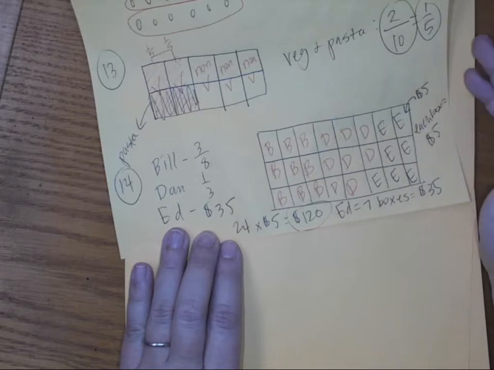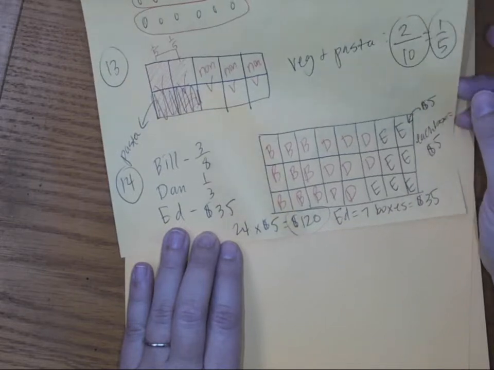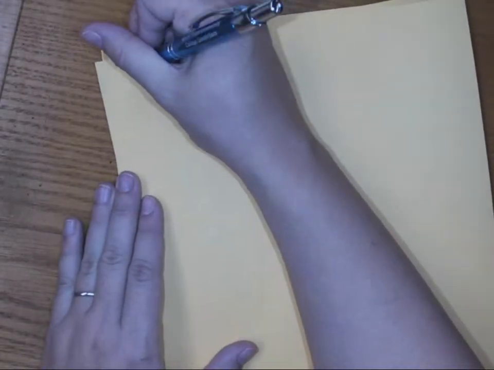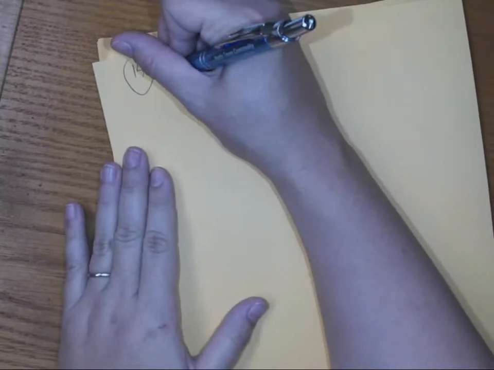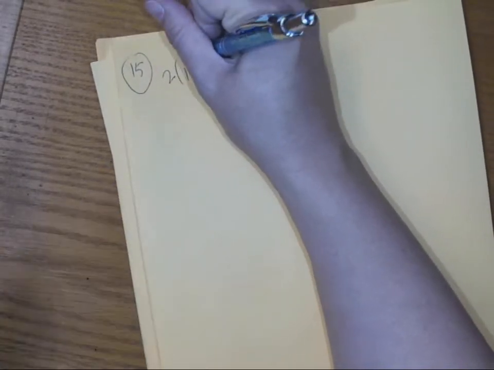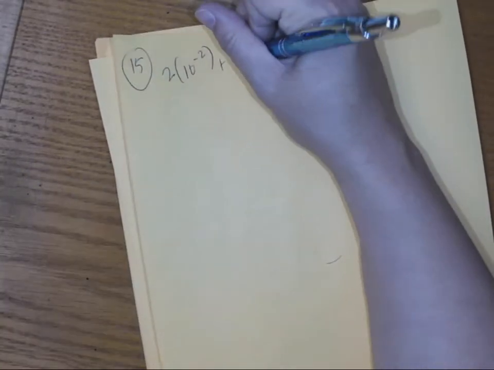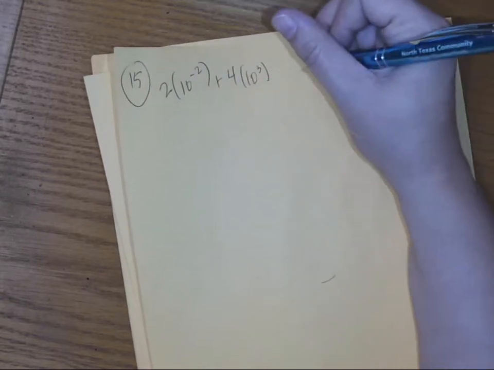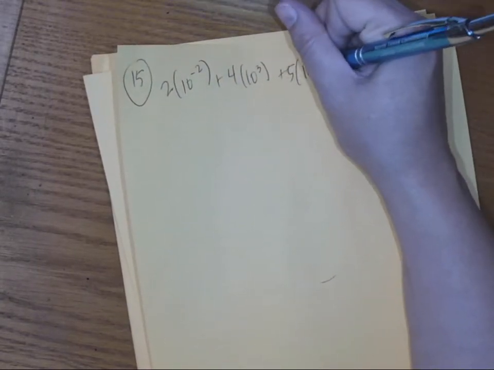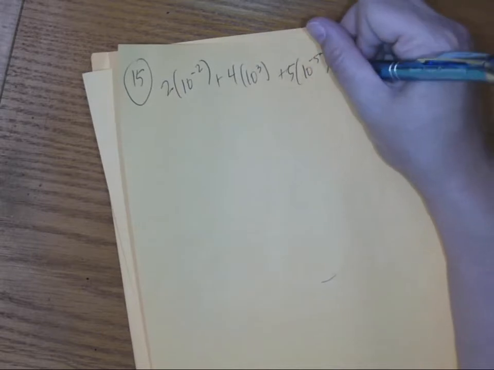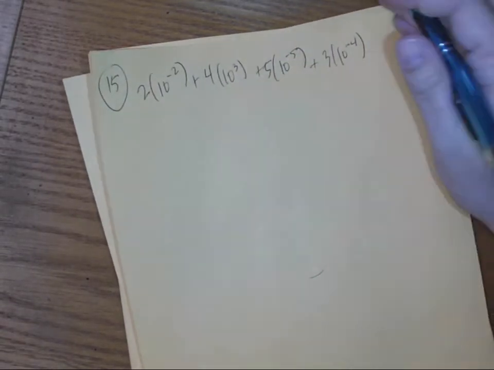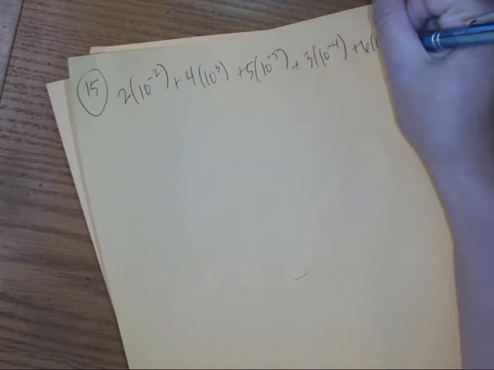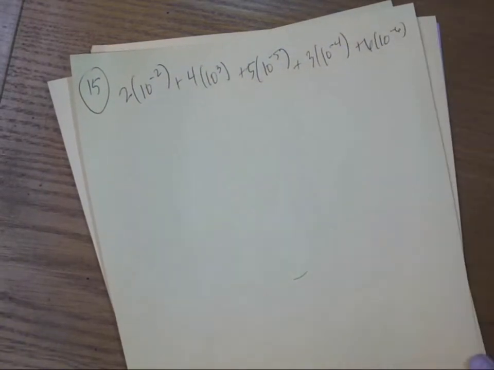Okay. Look at number 15. I want to go over number 15 on the review on exam number 3. So number 15 says write out the following in decimal form. 2 times 10 to the negative 2 plus 4 times 10 to the 3rd plus 5 times 10 to the negative 5th plus 3 times 10 to the negative 4th plus 6 times 10 to the negative 6th.